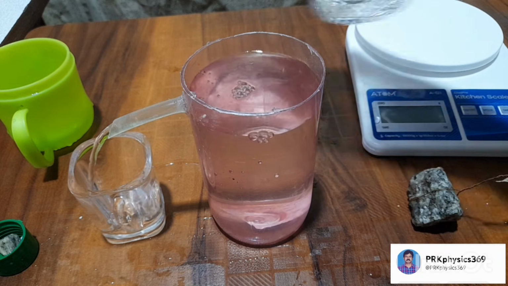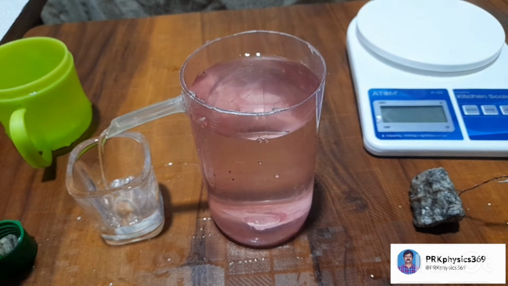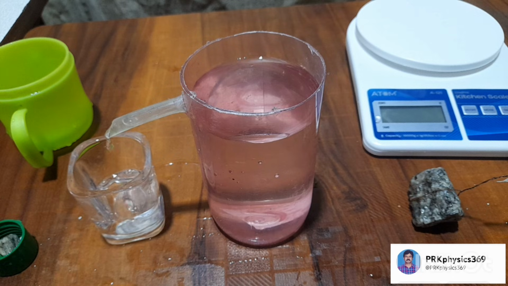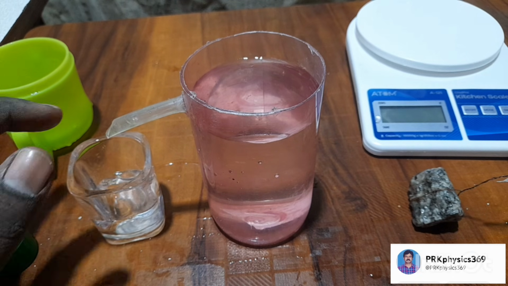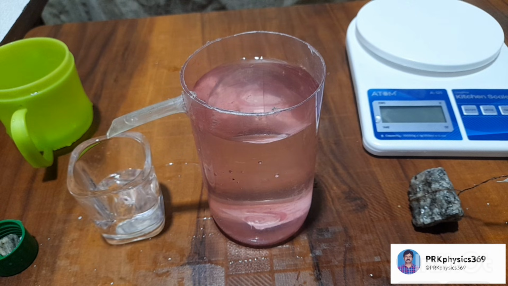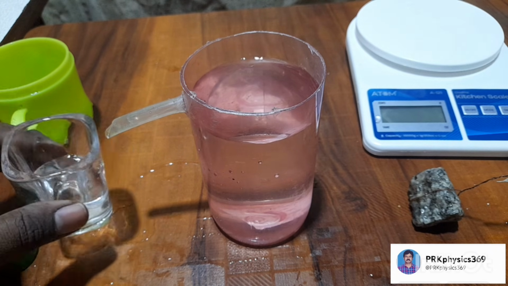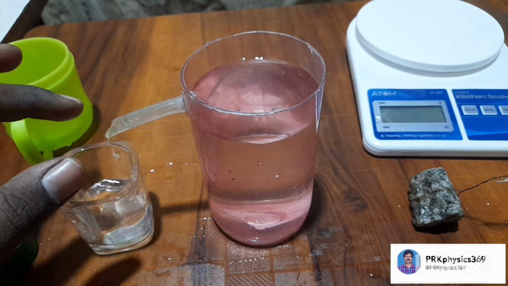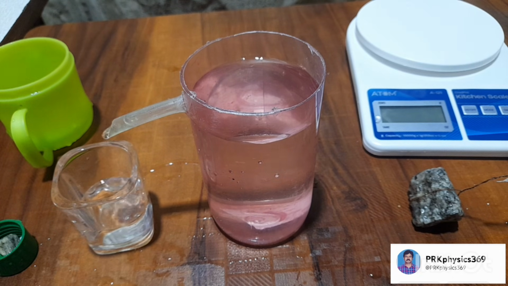Even if we pour some more water, the overflow will come outside and set the overflowing vessel to the top level. The overflowing vessel is set now. Now let me remove the excess water which came from the overflowing vessel.